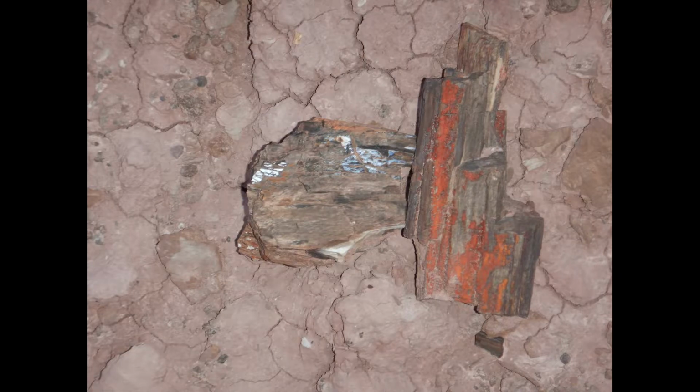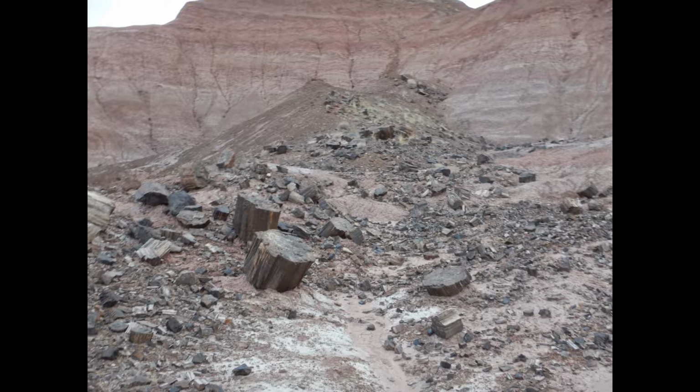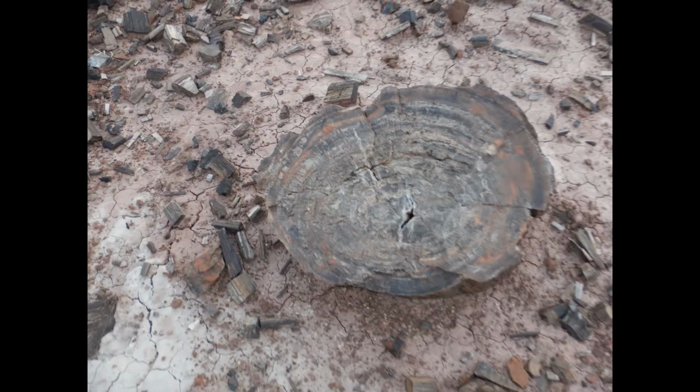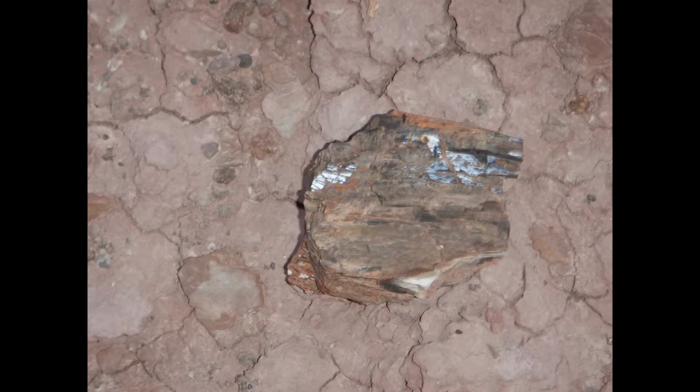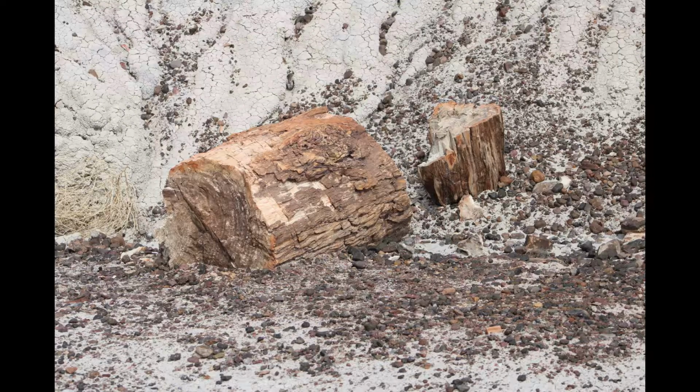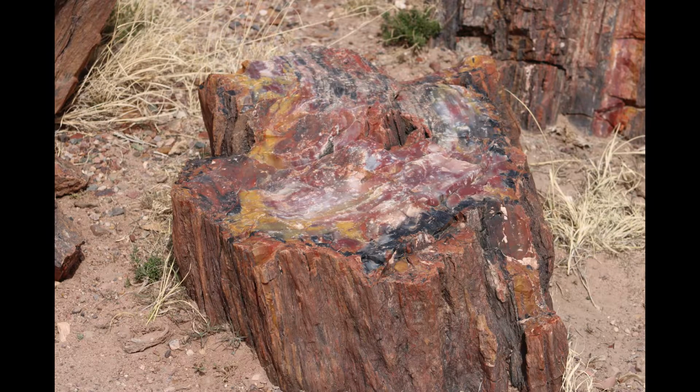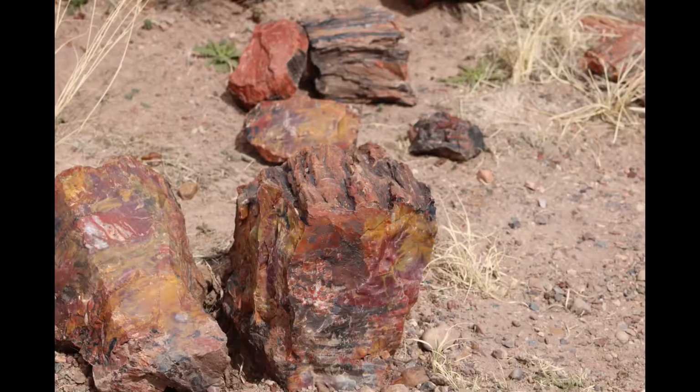If sulfur was present, iron sulfide could give the petrified wood a black hue, and manganese oxides from the igneous rocks resulting from the volcanic activity in the area could give petrified wood different hues of purple and blue. Rarely, chromium could give a green color.